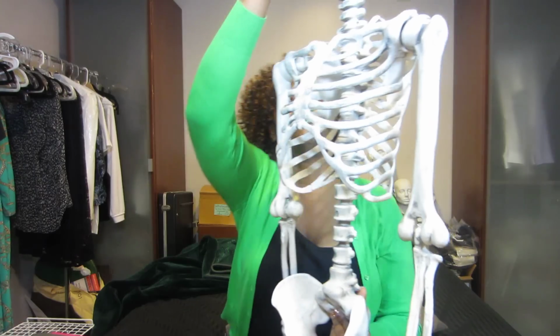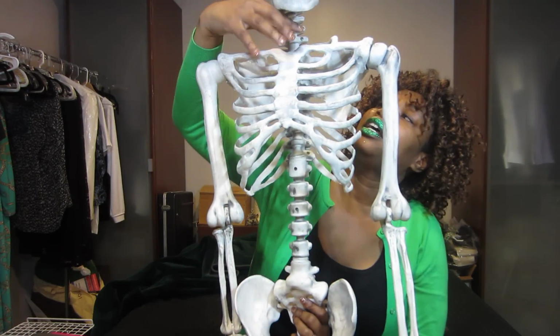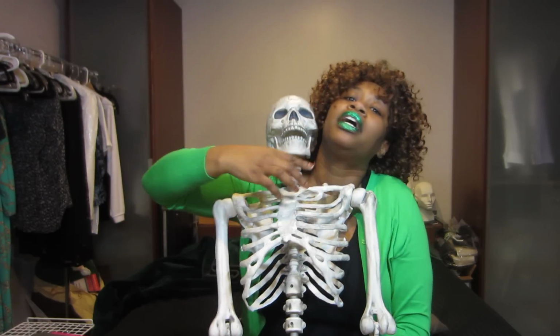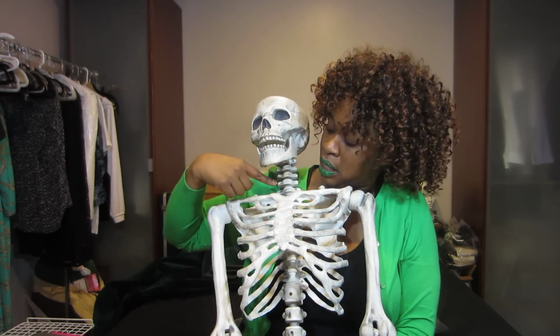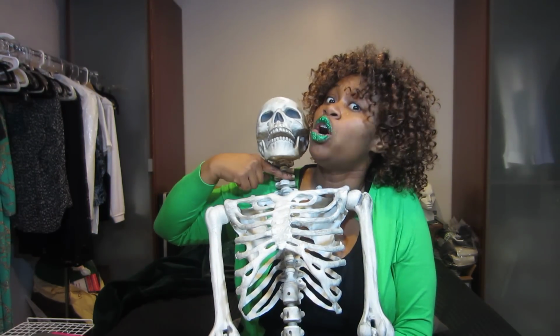Oh, did I tell you? One of my favorite bones is not here. It kind of floats here on the neck, right here, what you might call the Adam's apple. It's the hyoid. Hyoid. I just like saying that.